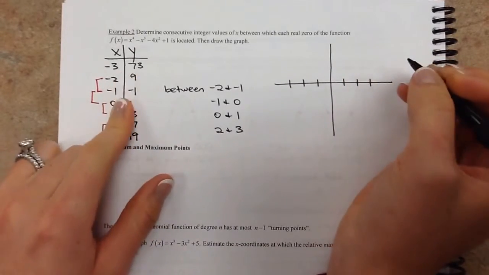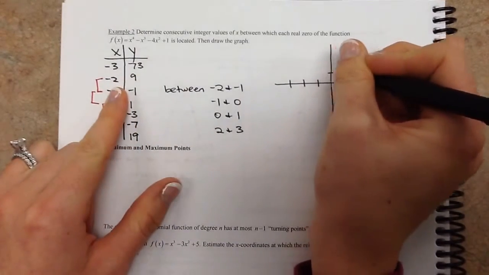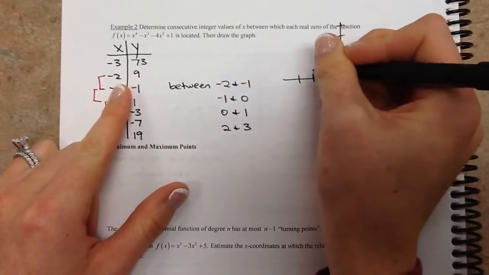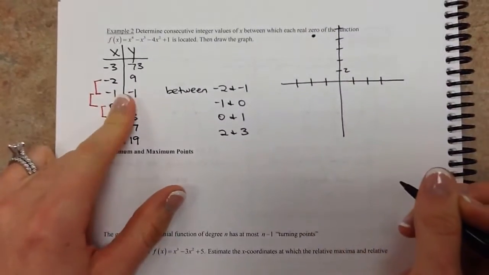Okay, so I'm not going to plot this point, it's way too big. I can plot this one though. Let's go by 2, 4, 6, 8, 10. So here's the point negative 2, 9.